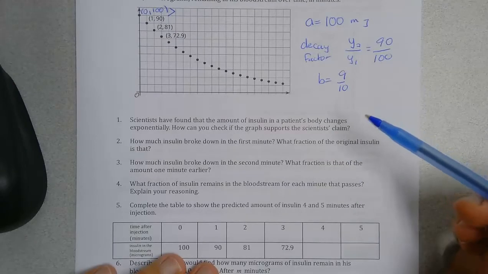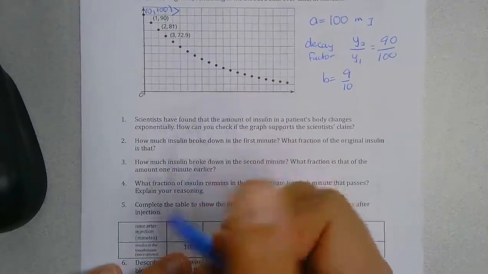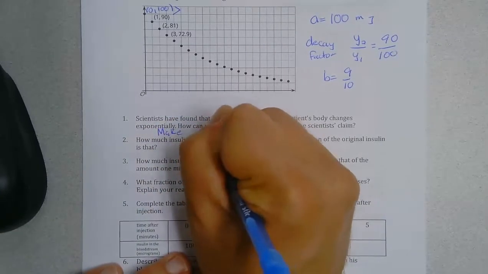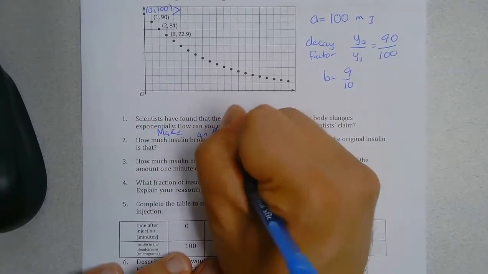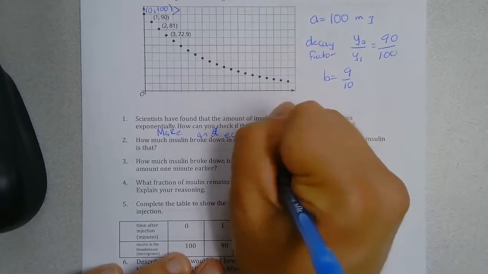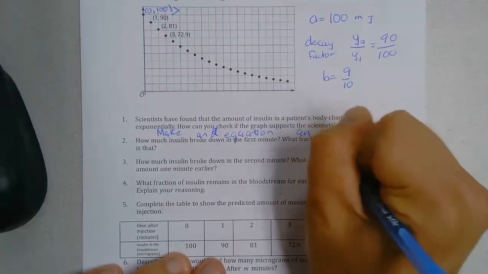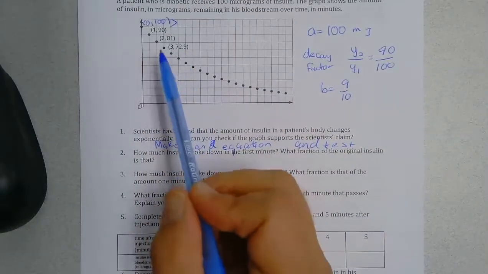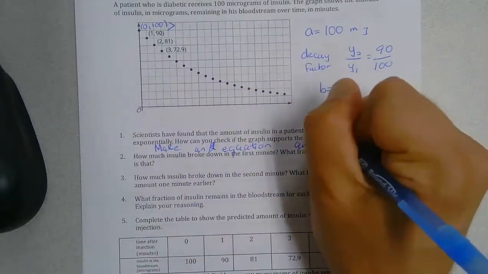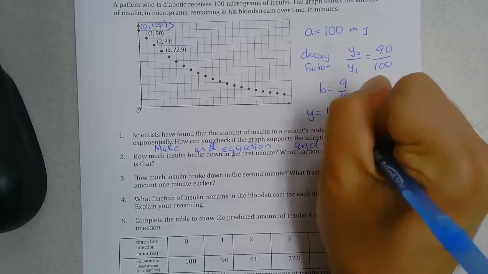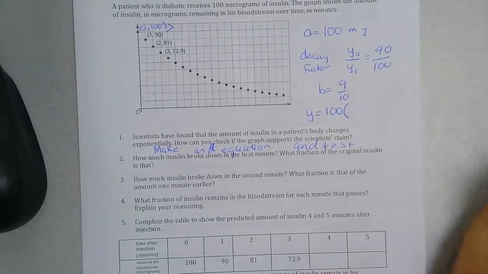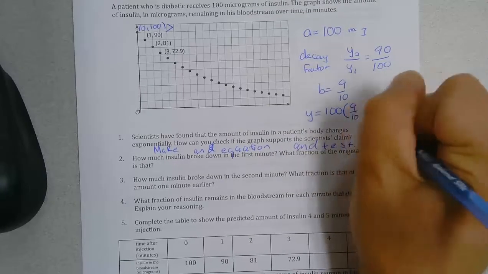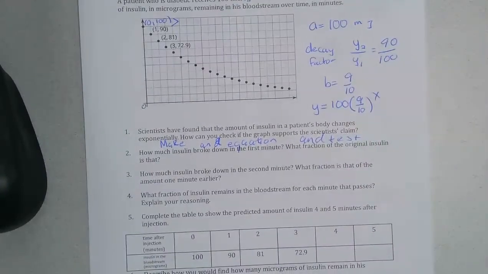So in looking at that, we could make an equation and test it. Our equation now would be y equals 100 times 9/10 to the x.